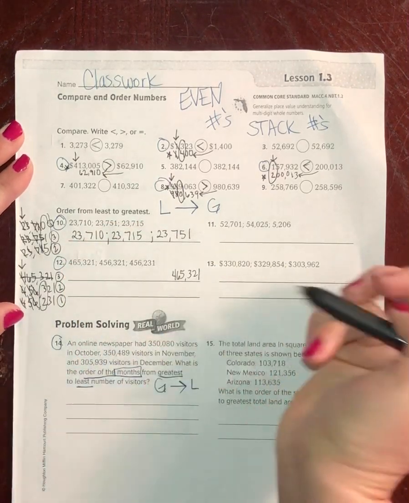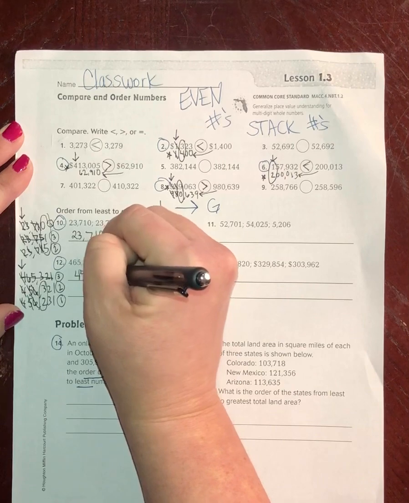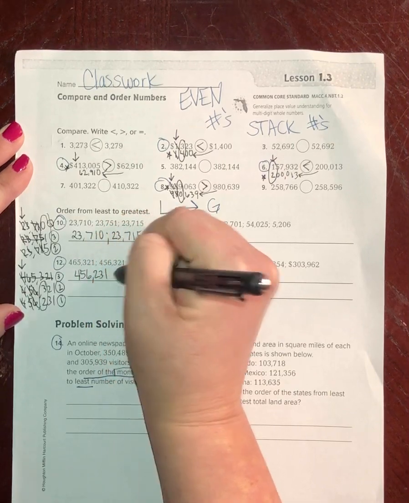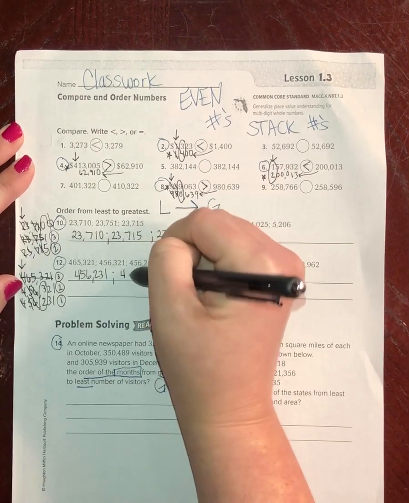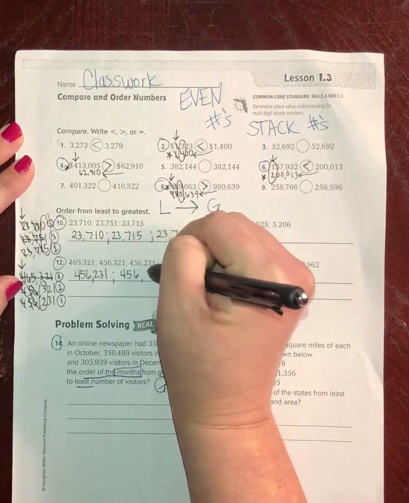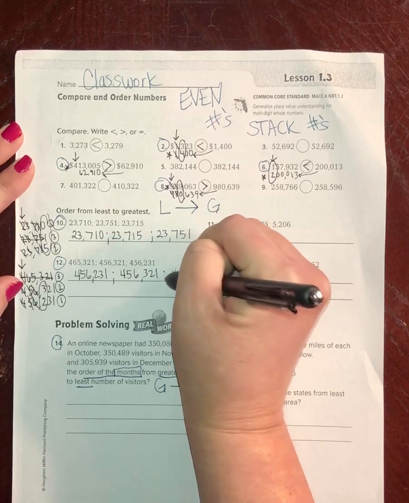So looking back at my answers, I'm going to place 456,231 first with a semicolon. And then my middle number is going to stay to the middle number, 456,321, semicolon.